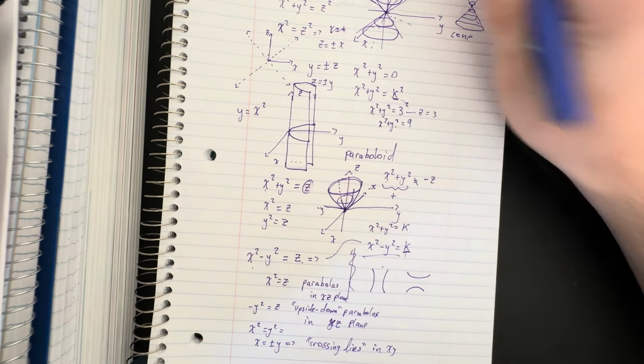We have a negative x, a negative y, and a positive z term. So we multiply both sides by -1, and you'll get this. So we could easily identify this as two-sheet, and it's going to be elliptical.